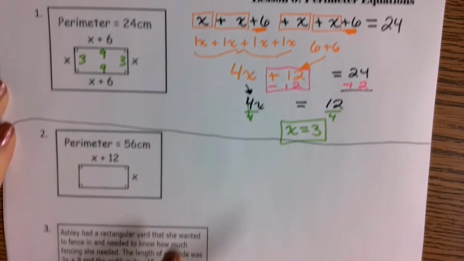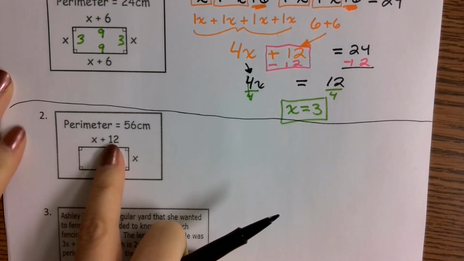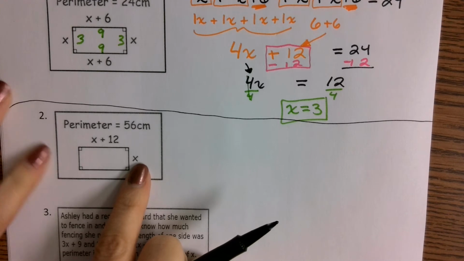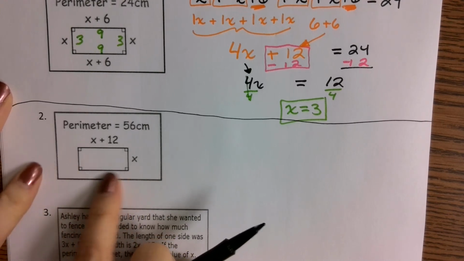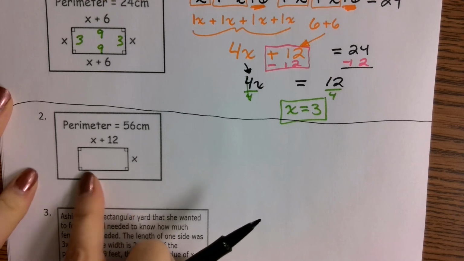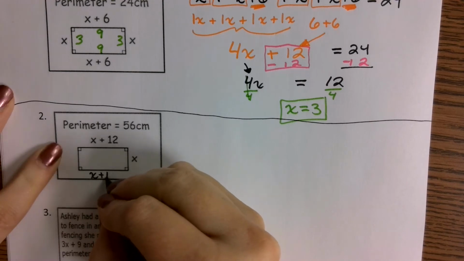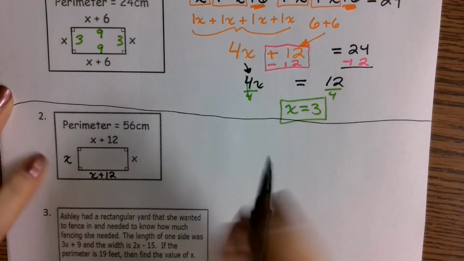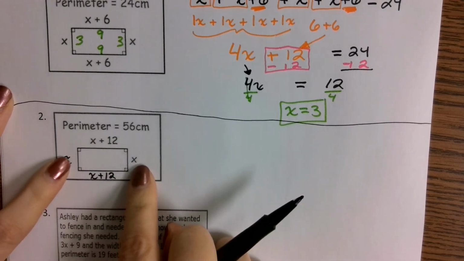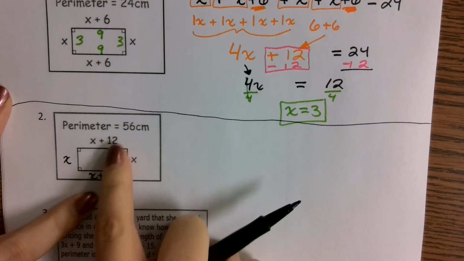For problem number 2, again, I've got perimeter is 56, but they only wrote down that the top was x plus 12 and that the right side was an x. So what should I write on these? What's this bottom measurement going to be? X plus 12. What's this left measurement? What's this left side? X. It's just x. Remember, they are identical. Okay, they are parallel and across from each other. They are identical to each other.